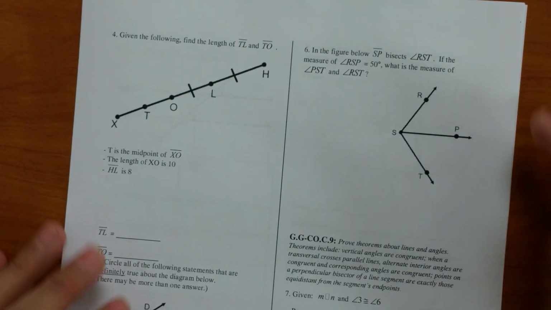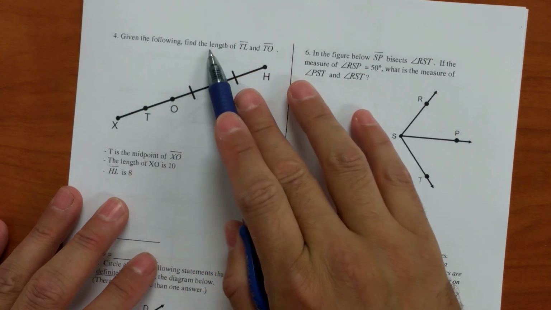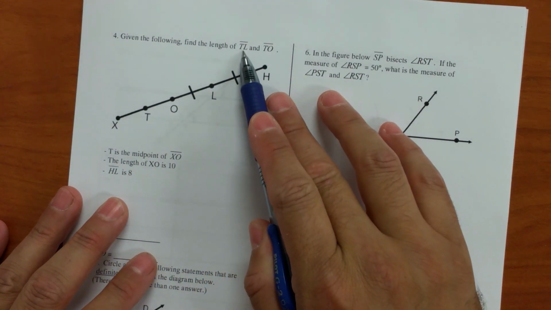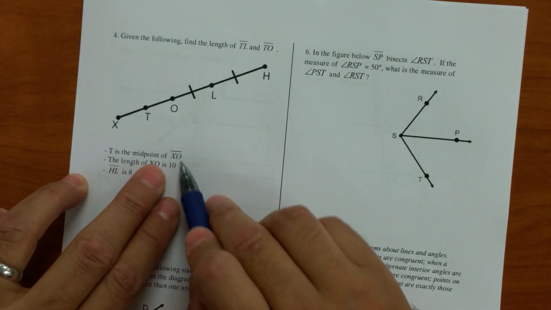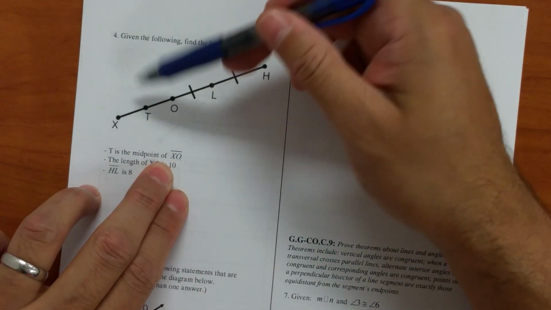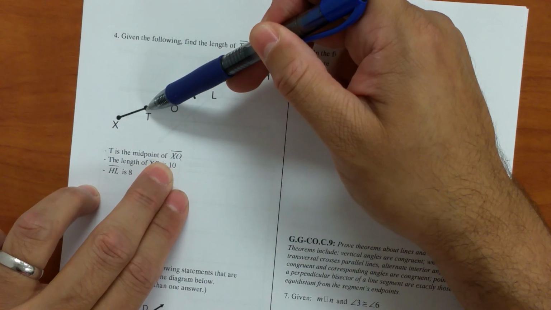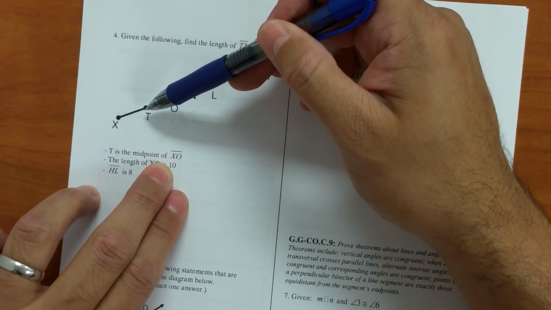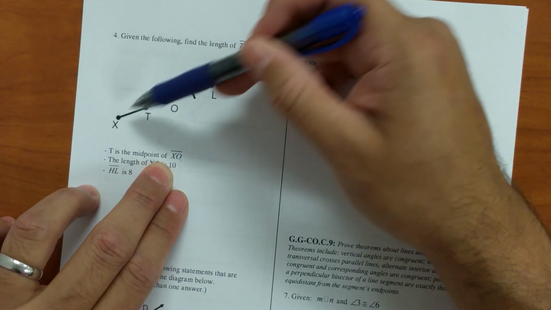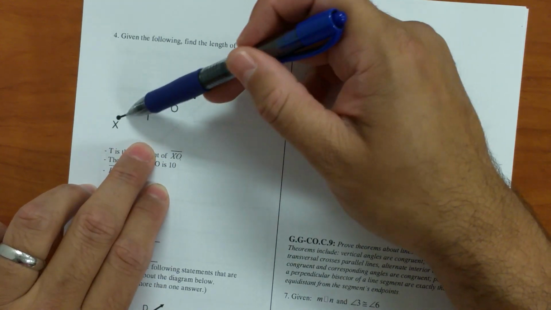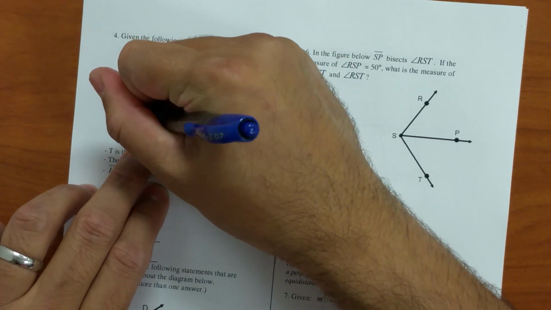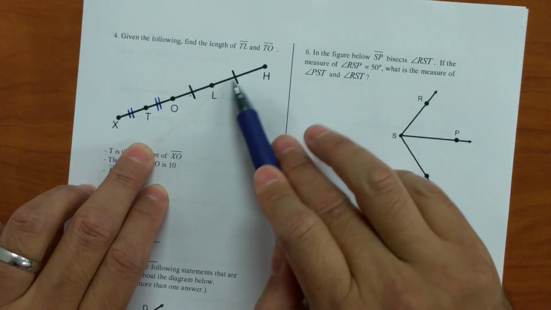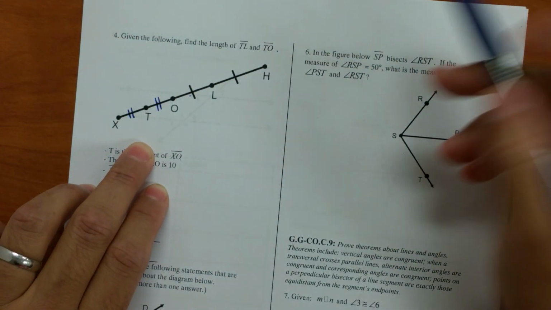Now for this one right here, given the following, find the lengths of TL and TO. So T is the midpoint of XO. So now that's important. Midpoint means it's the middle. And so if it's in the middle of XO, I knew that both those are going to be the same. So I'm going to do the tick marks. I'm using a double tick mark here because a single tick mark was already used for these.